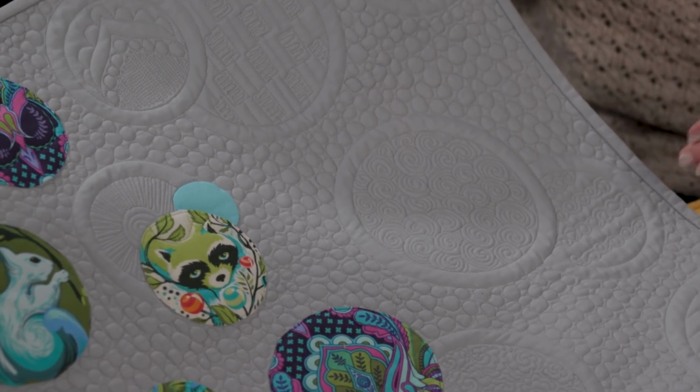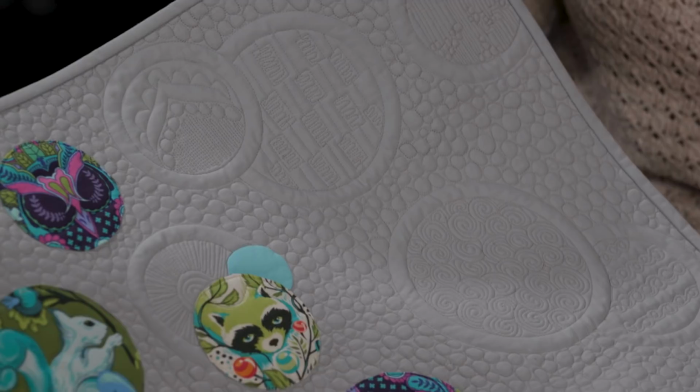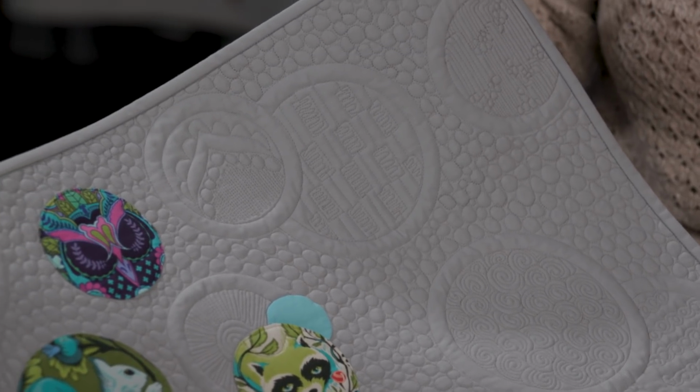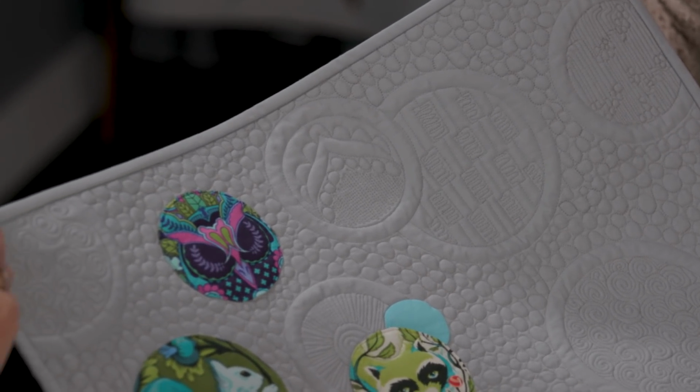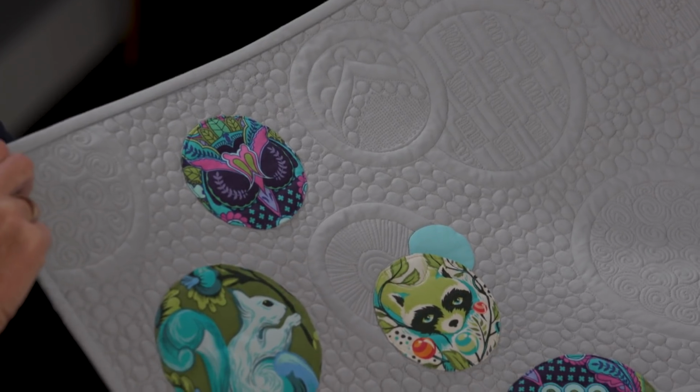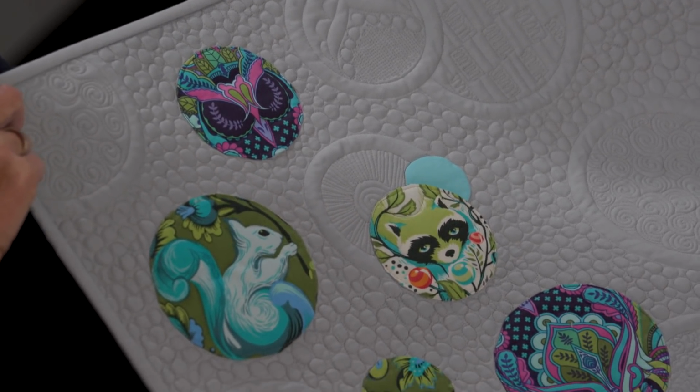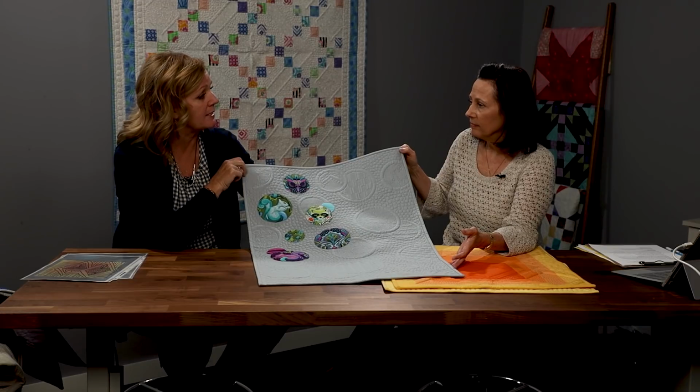Yeah. And if you didn't have the echo, it would all blend in together, and you'd kind of lose the circle if you didn't have that echo there. So it's really important when you're doing something like this to have a resting place.